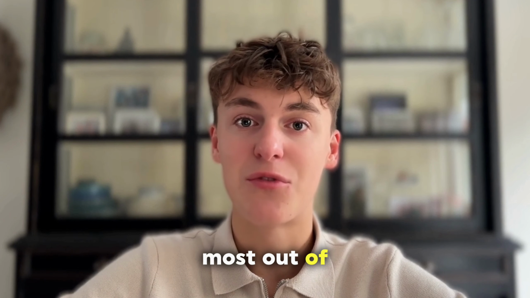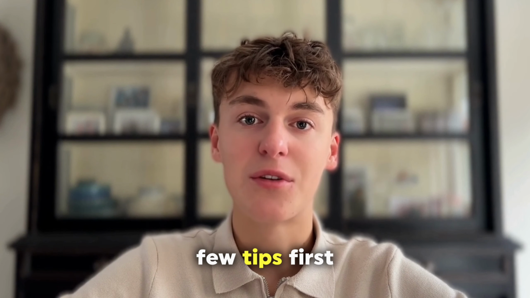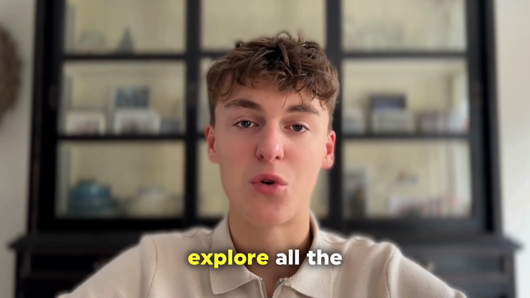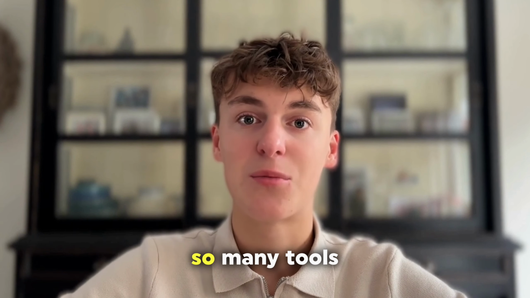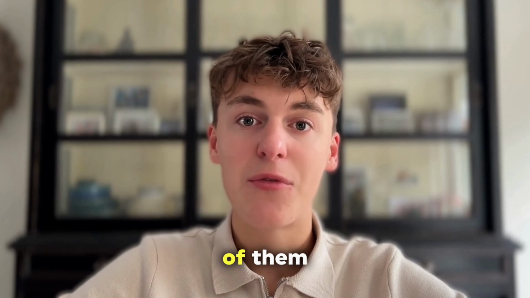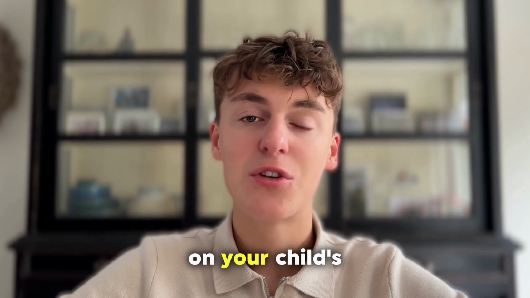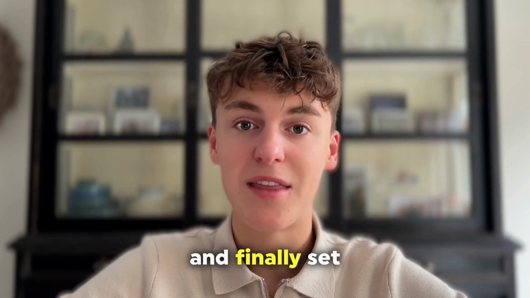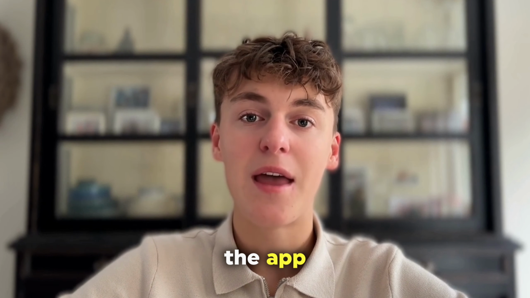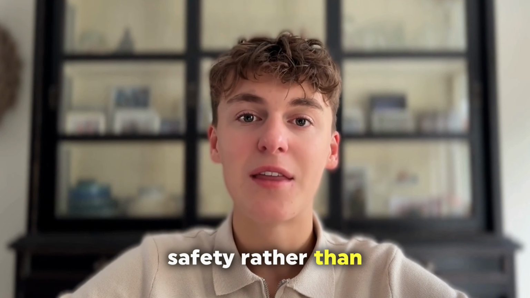To get the most out of uMobix, here are a few tips. First, make sure you explore all the features. The app has so many tools that it's easy to overlook some of them. Second, use the dashboard regularly to stay updated on your child's activity. And finally, set boundaries with your child. Let them know why you're using the app and focus on safety rather than control.